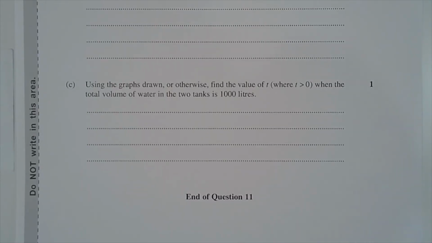Part C. Using the graphs drawn, or otherwise, find the value of t, where t is greater than 0, when the total volume of water in the two tanks is 1000 litres.